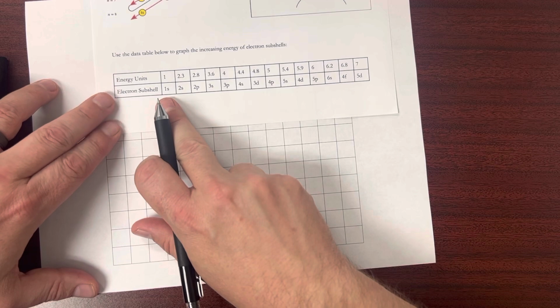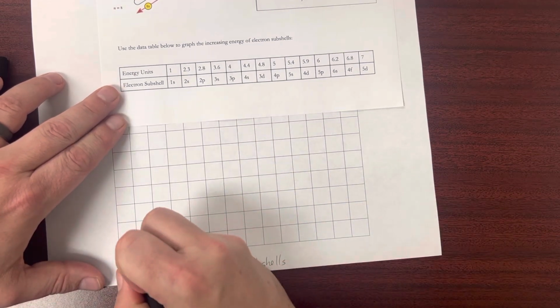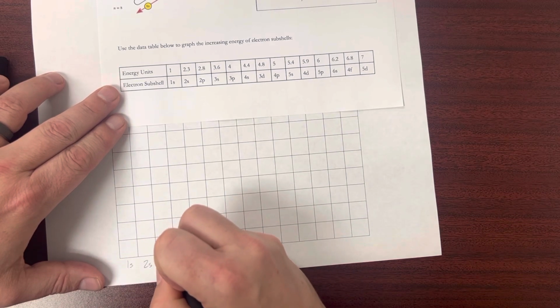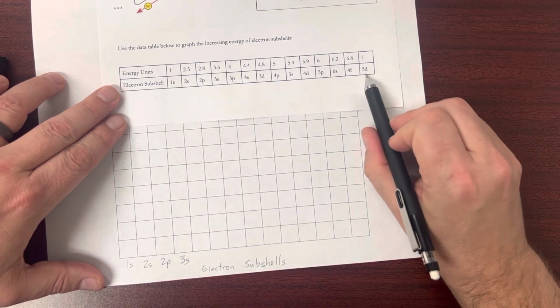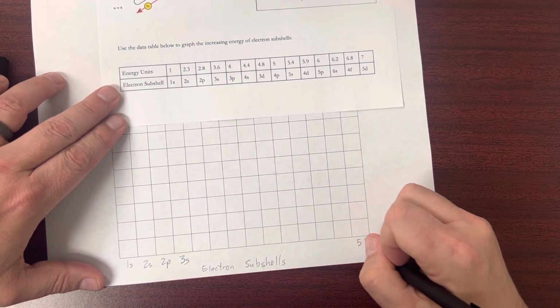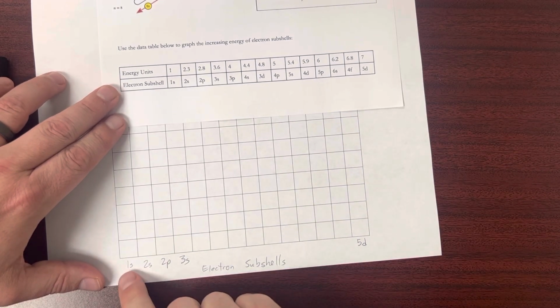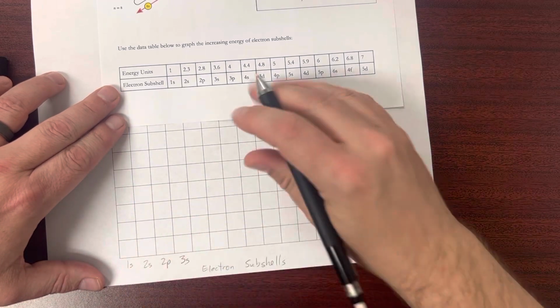I'm going to enter each one of these across. So 1s, 2s, 2p, 3s, all the way down to the last one, which is 5d. And since these are bars, the label is going right in the middle, right between the lines, okay?